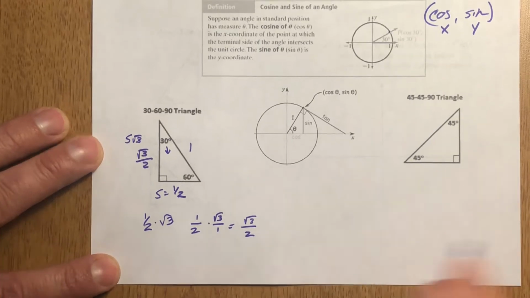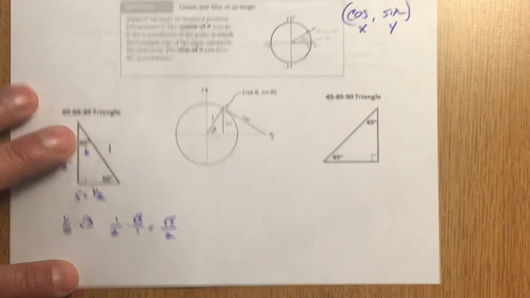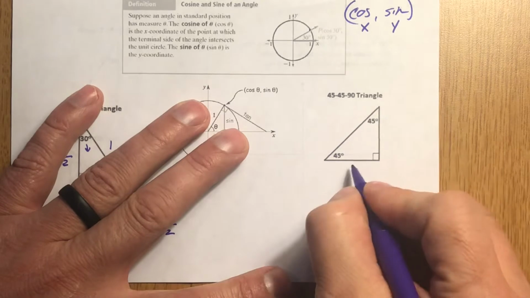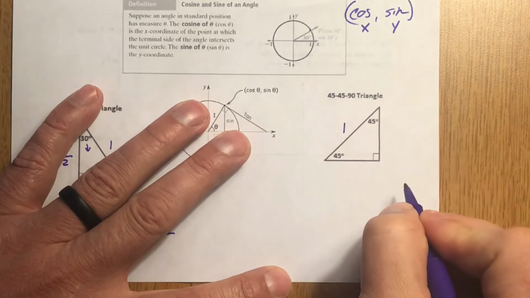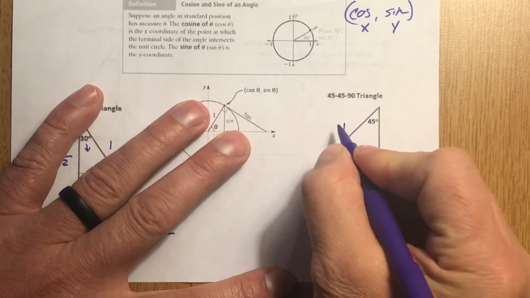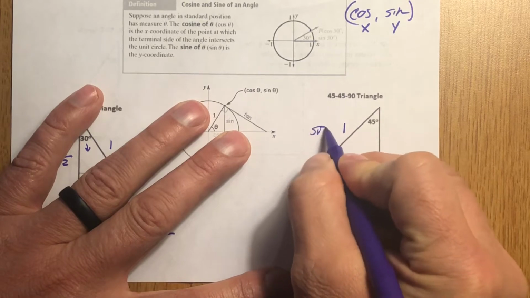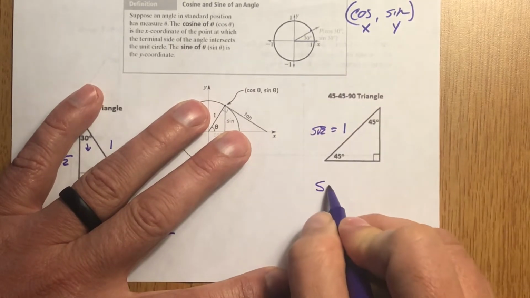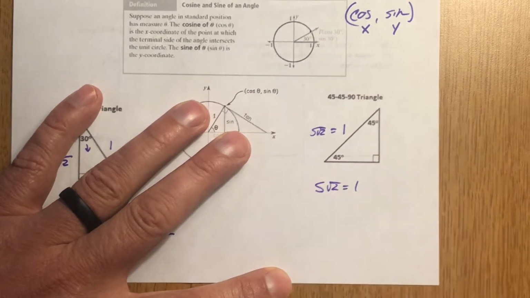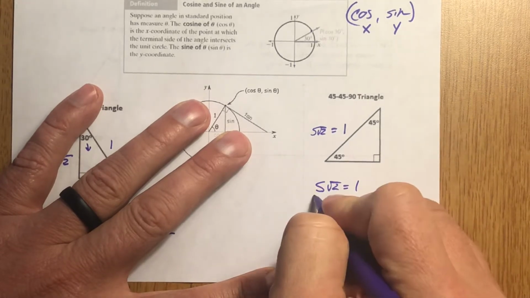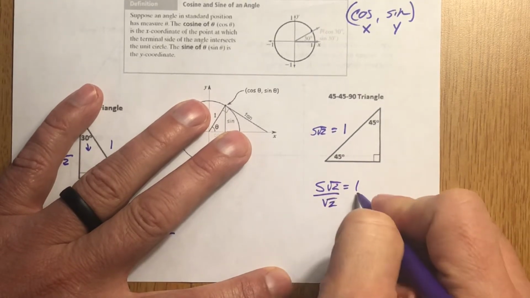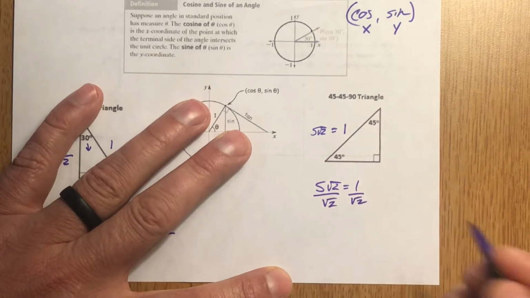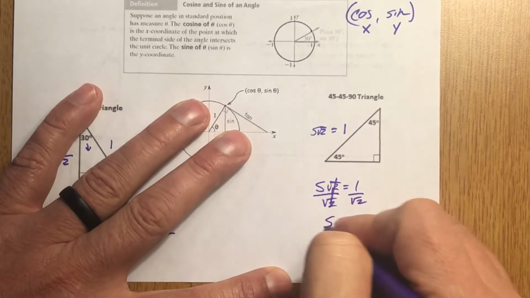Okay, all right. If we go over here to this one, again, we know that this is 1, and this is going to be my s root 2. So if s root 2 is equal to 1, remember what we're going to do? We're going to rationalize. See if you guys remember that term, rationalize the denominator. You get s equals.